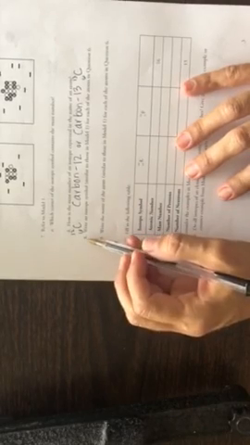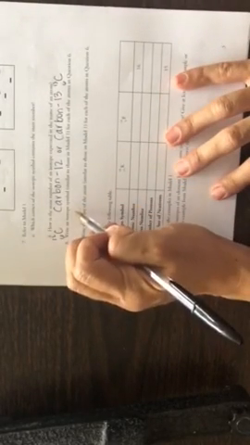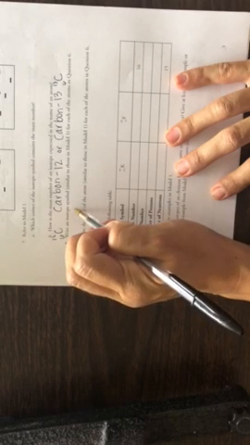Number 8, write an isotope symbol for each of the atoms in question 6. There's only 2 atoms in question 6. So you could say any letter you want. This can be atom D, and this can be atom K. Okay, so they just want you to write it. I'll do atom 1 for you. So on number 8, you just write the isotope symbol.